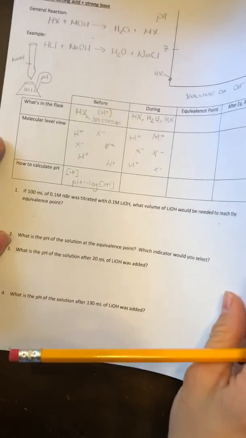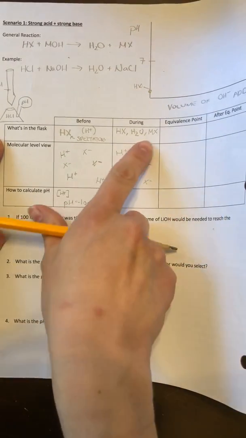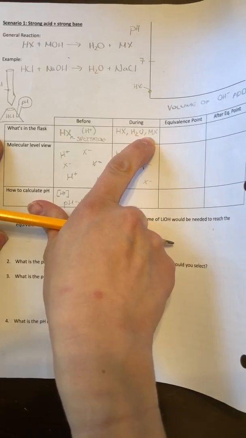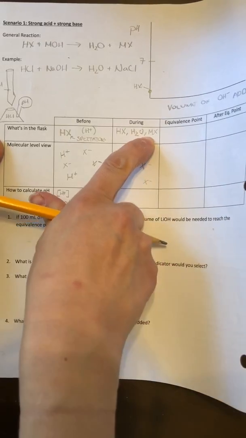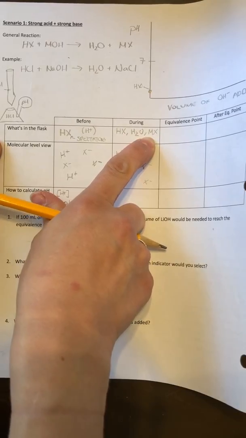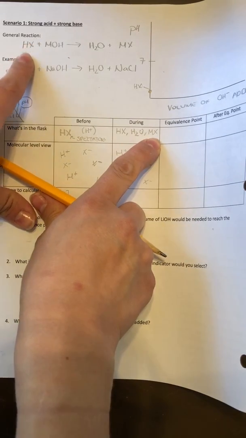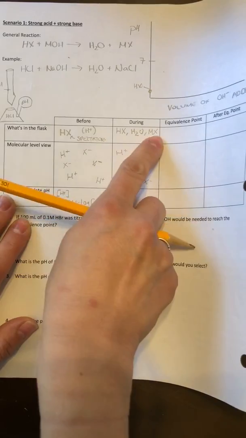Now, what's really going to affect our pH at this point? Well, it's still just a strong acid. Recall that some salts, yes, are acidic or basic, but not conjugates of strong acids and bases. Those are always neutral. And this is the conjugate of the strong base, and this is the conjugate of the strong acid. Those are 100% neutral.